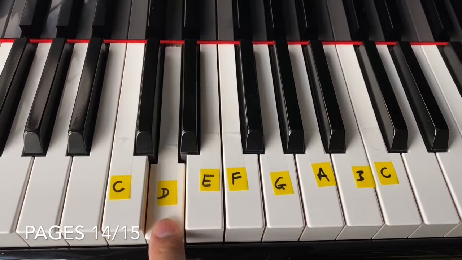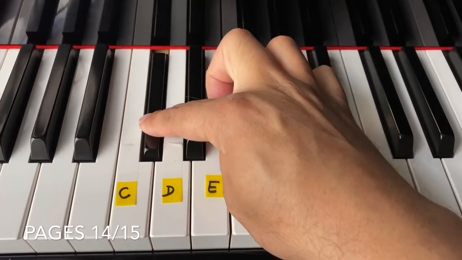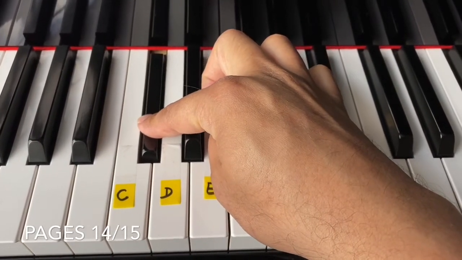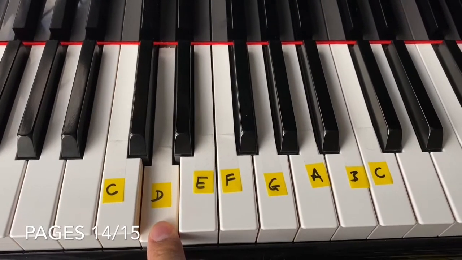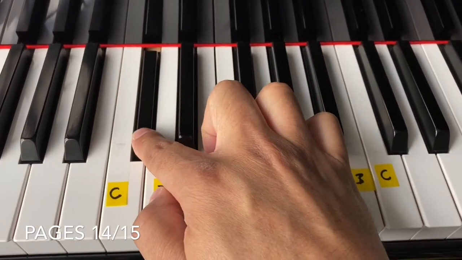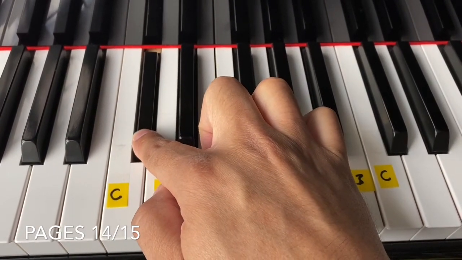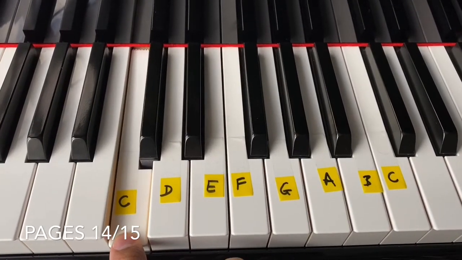But if we listen to the note D, there's D. If we lower the note D, you can hear the pitch there going down, going lower, being flattened. So we would flatten the D to get this note here. Now, obviously, if you sharpen a C and flatten a D, it's the same black note.